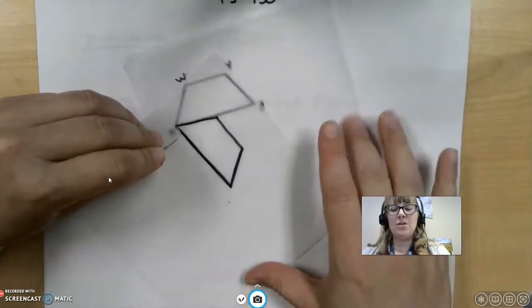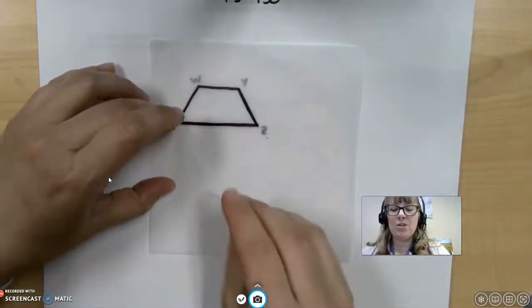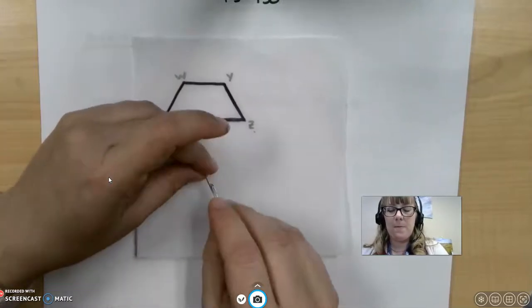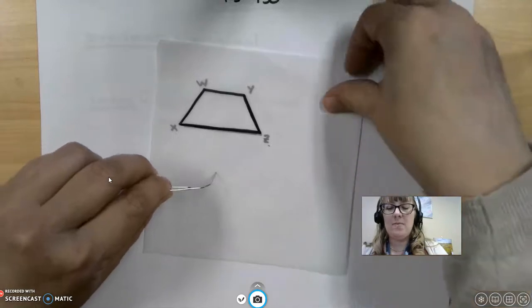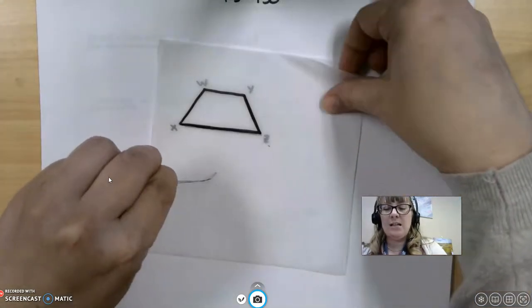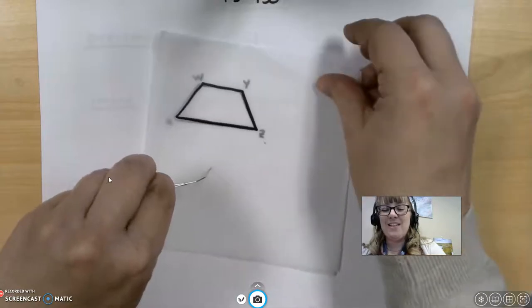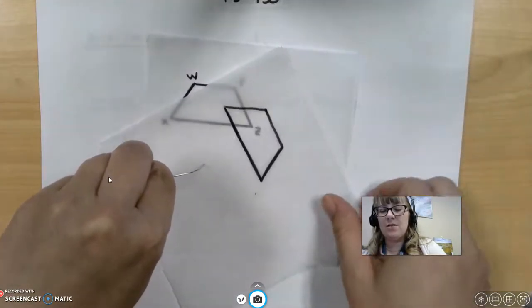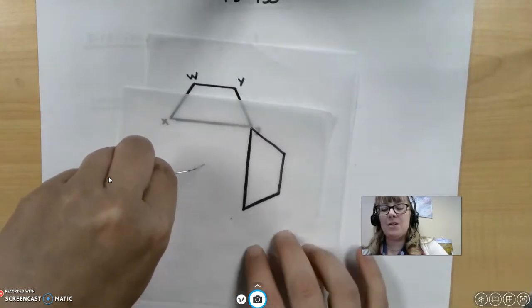Now let's go back to the original. I'm going to choose a new rotation point. I'm going to rotate it through this one. Okay, they line up. Now I'm going to be rotating. Look at how it's in a completely different position than it was during that first rotation. Still rotated at 90 degrees, but now I've rotated at 90 degrees about a different point.